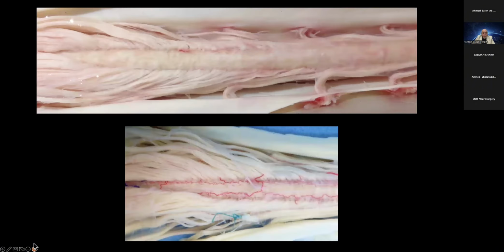So I have shown you these videos. They are spectacular, and we can get good information about the drainage veins in the spinal cord.